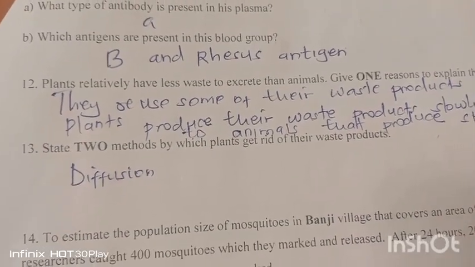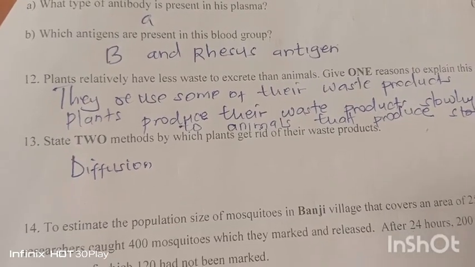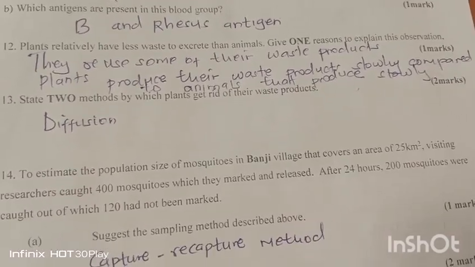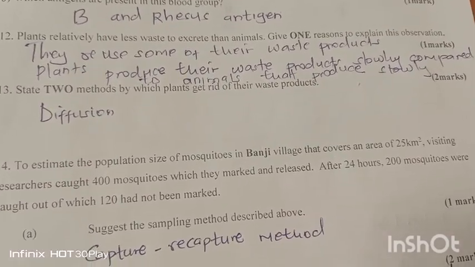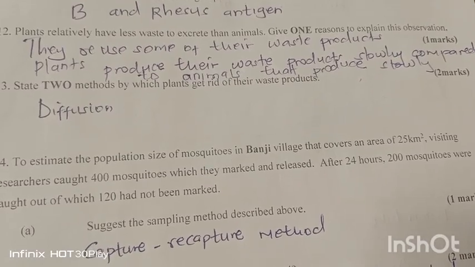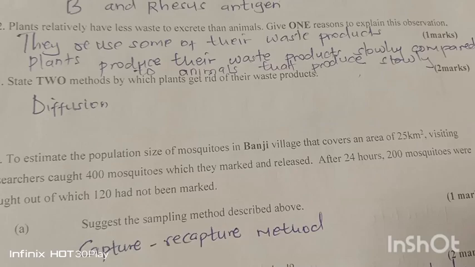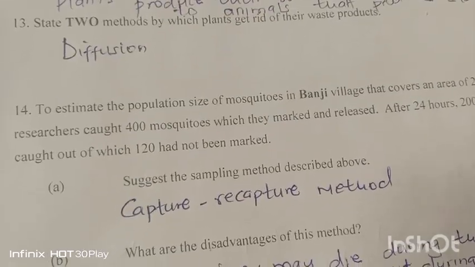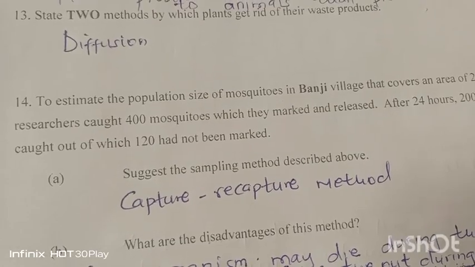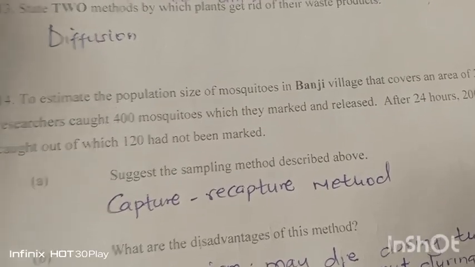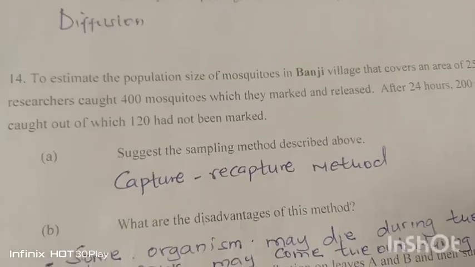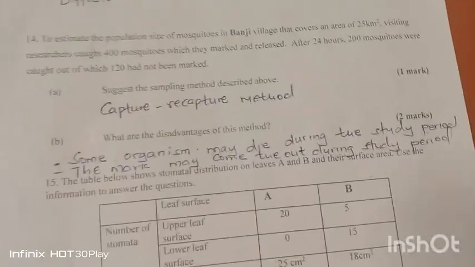Plants relatively have less waste to excrete than animals. Give a reason for that observation. Plants reuse some of their waste products, and also they produce their waste products slowly compared to animals. State 2 methods by which plants get rid of their waste products. They get rid of their waste products by diffusion, exudation, etc.